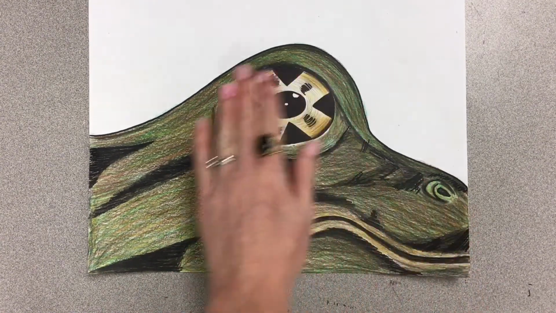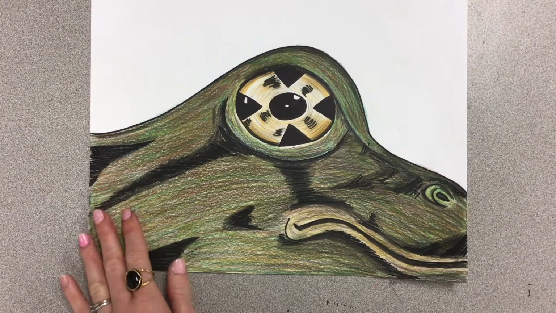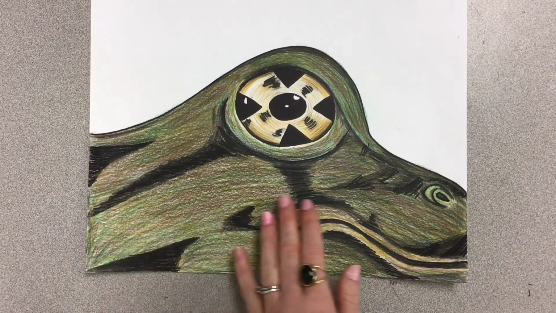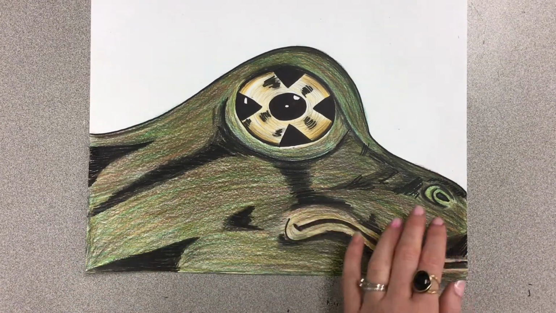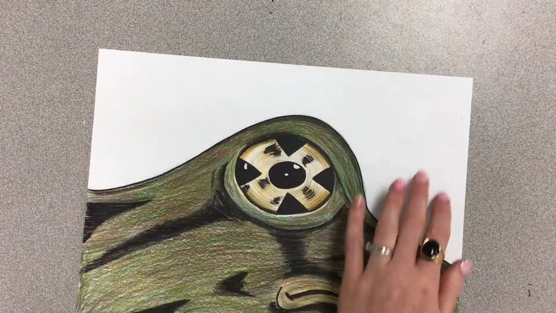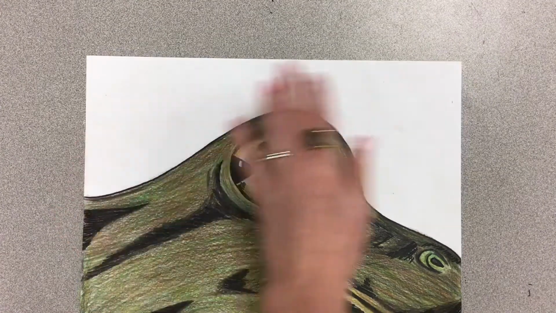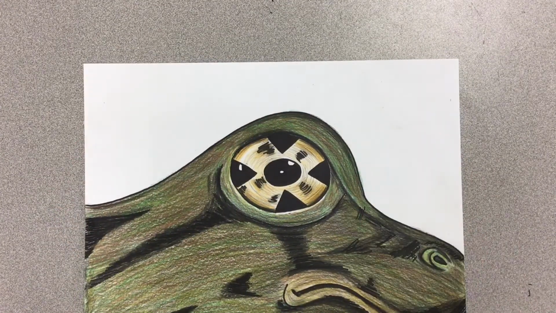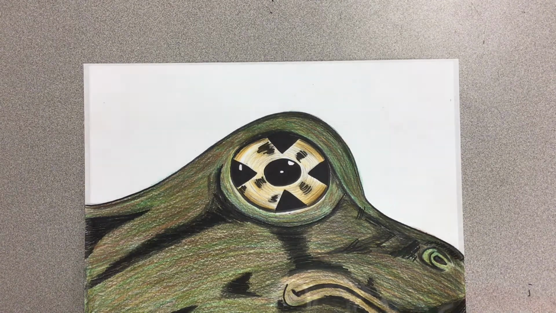Now that I have everything blended nicely, I have some shadows, I have areas where it's lighter, where it's darker. I'm going to paint in the top with just a blue color, watercolor. You do not have to use paint. You can use markers, color pencils, or crayons, any materials you have available to you.